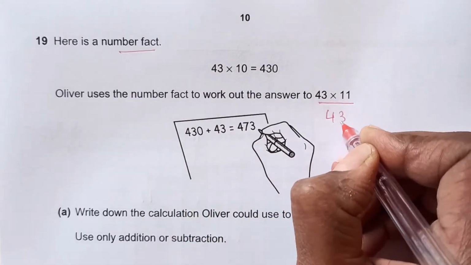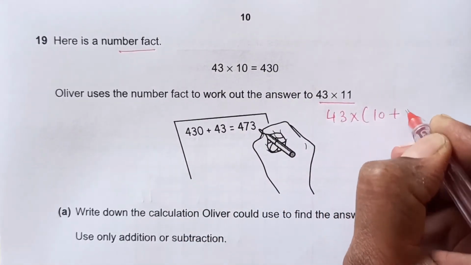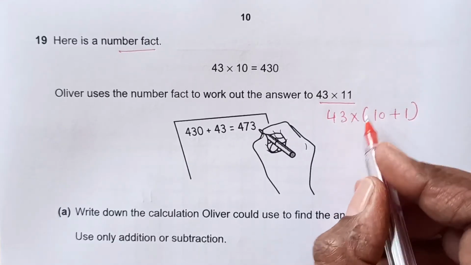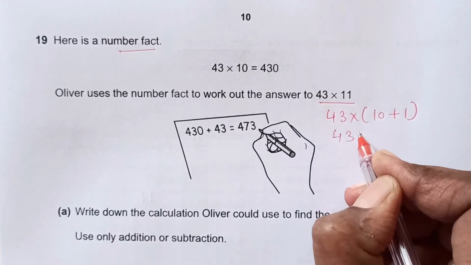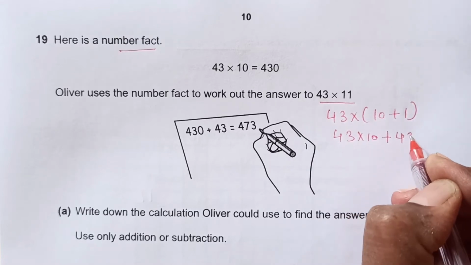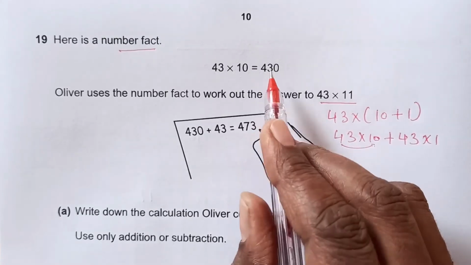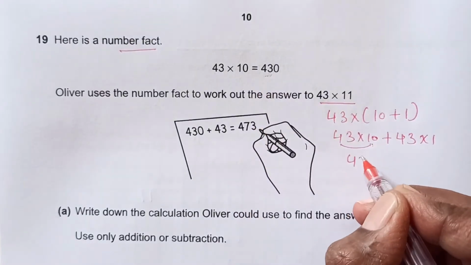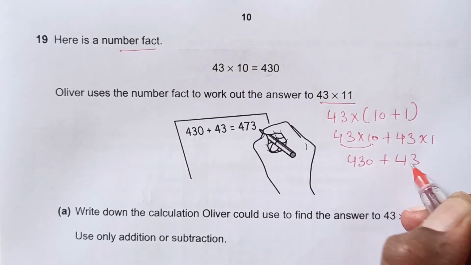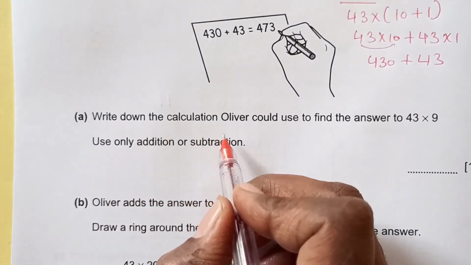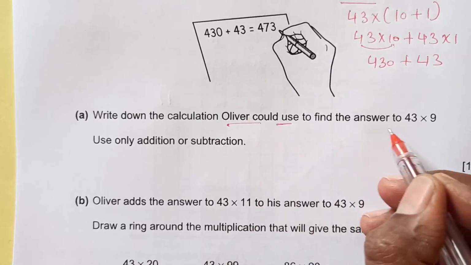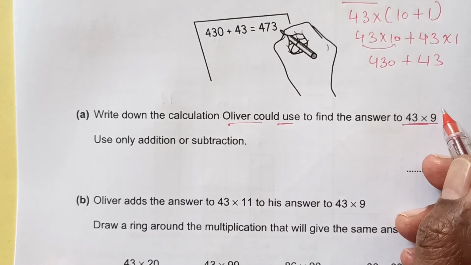So this actually is working like this, right? 10 plus 1 is 11. So 43 times 10 plus 43 times 1. 43 times 10 is 430 from here, and plus 43, right? So now write down the calculation Olivier could use to find the answer of 43 times 9.